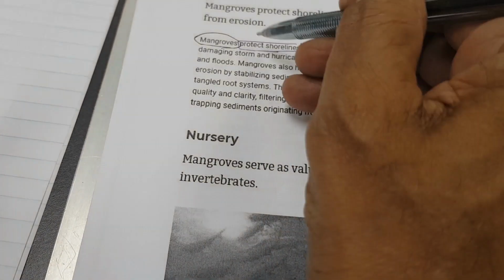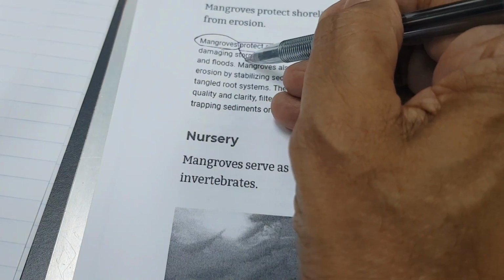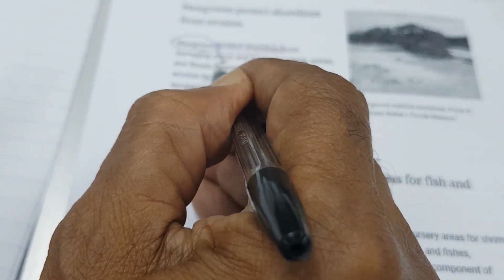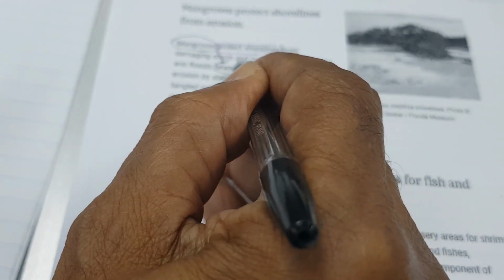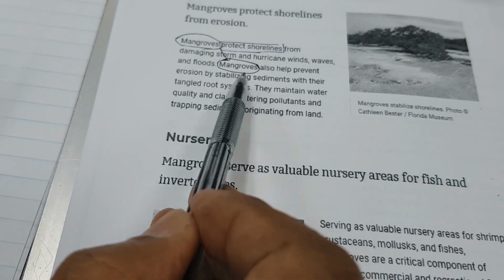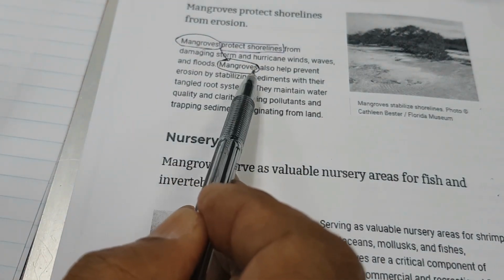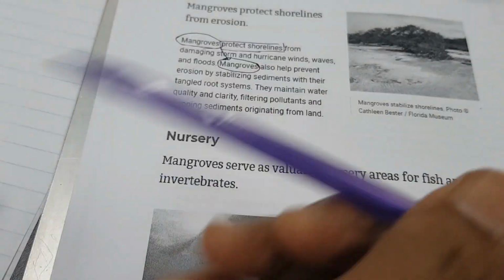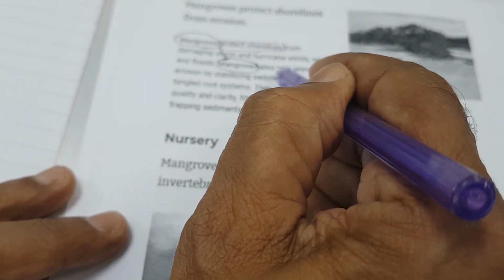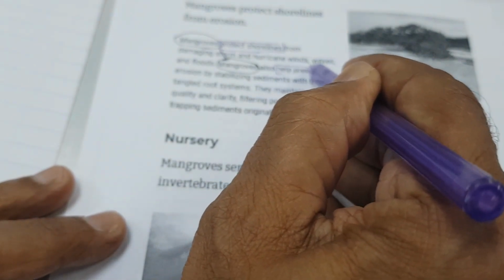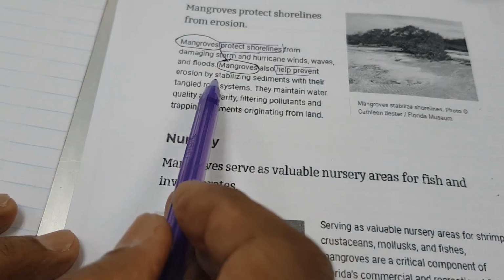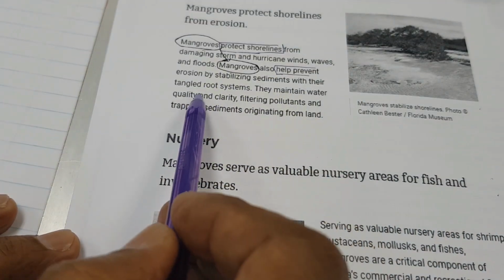Go down here again. You see the subject is repeated here. As I said, this is a very simple and easy text. Mangroves, same subject. What do they do? They help prevent erosion. That's the next action, by stabilizing sediments with their tangled root system.